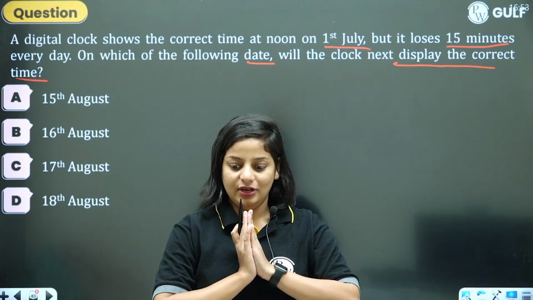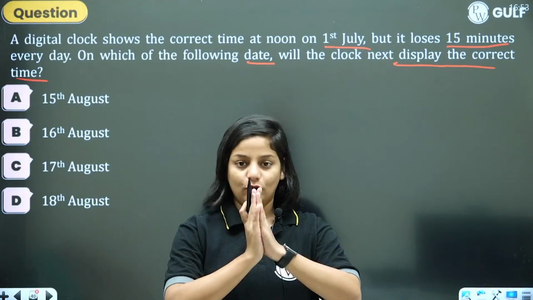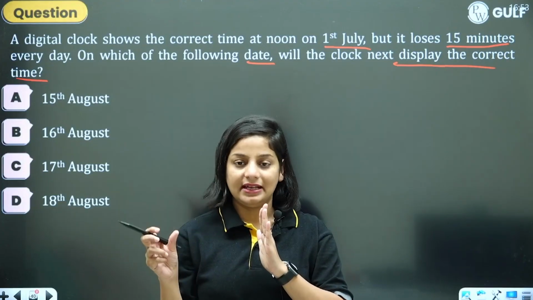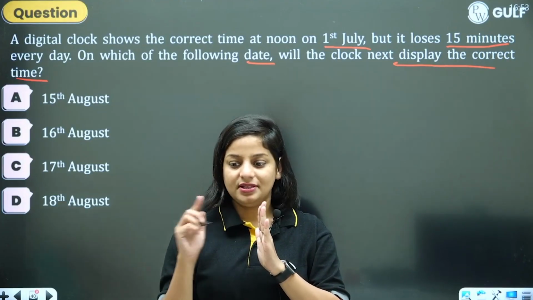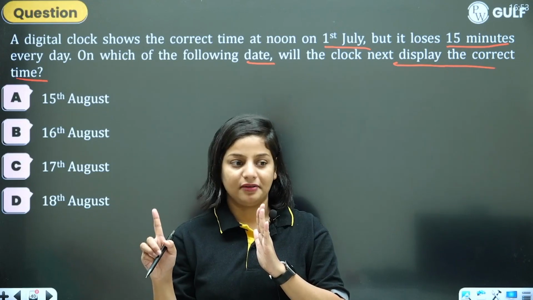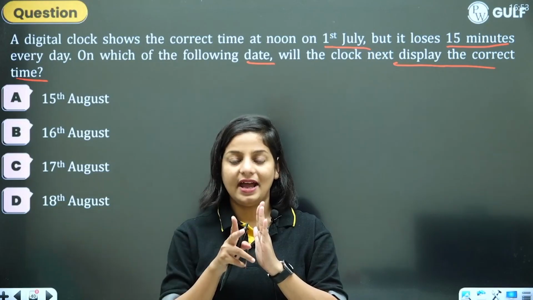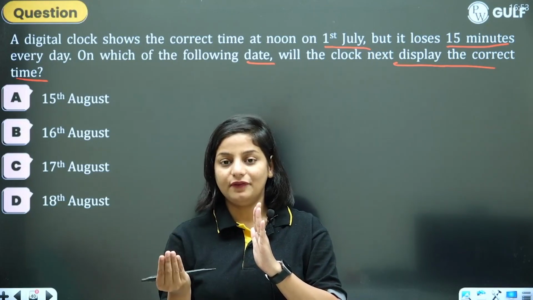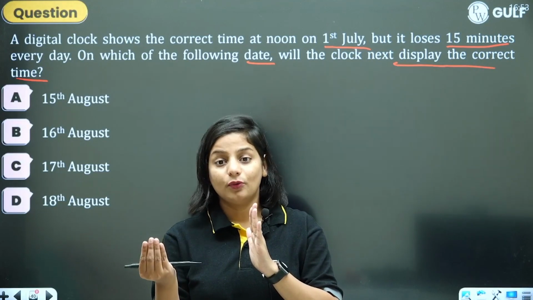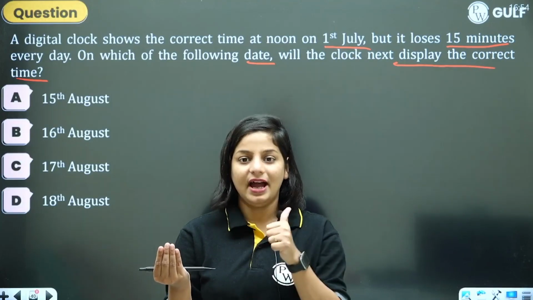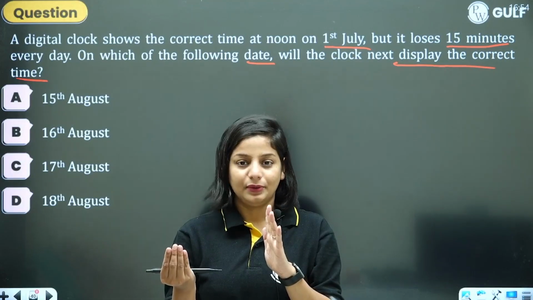Today on 1st July, let's say it's 12 o'clock in the clock. Now every day it's 15 minutes lagging. That means in 4 days it lags by 1 hour. It takes 4 days to lag by 1 hour. That means after 4 days, instead of showing 1 o'clock, it's still showing 12 o'clock. It's behind by 1 hour, right?